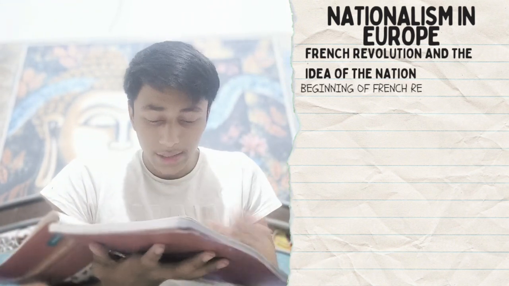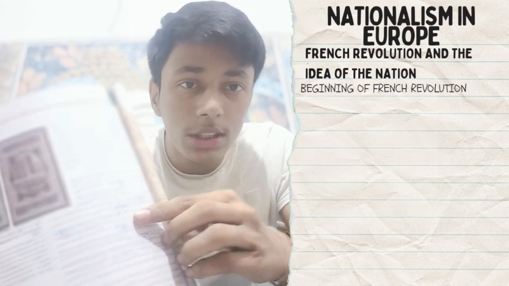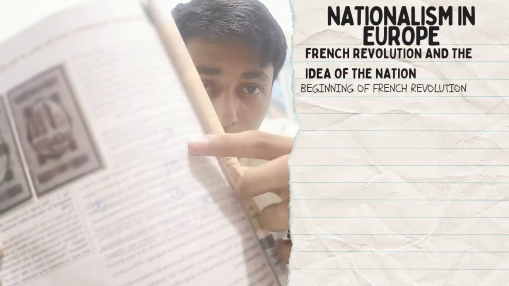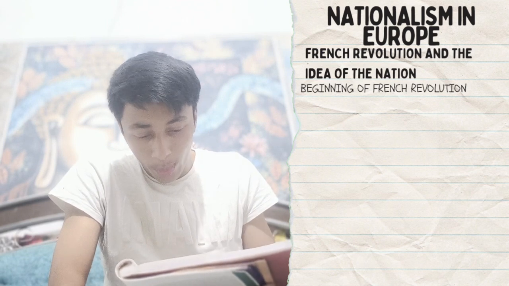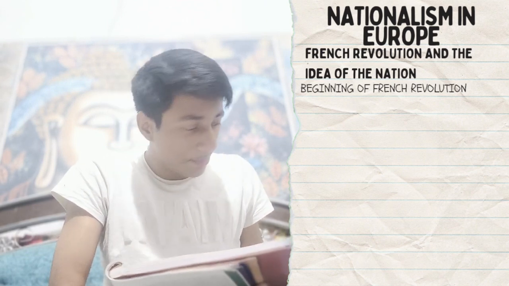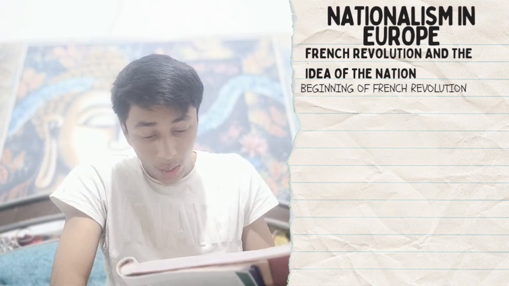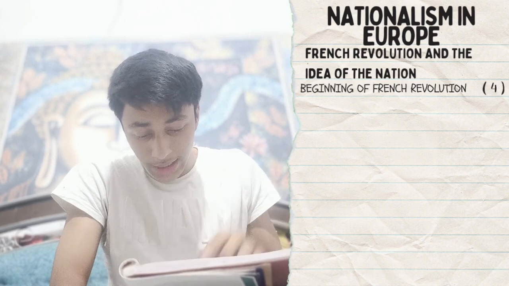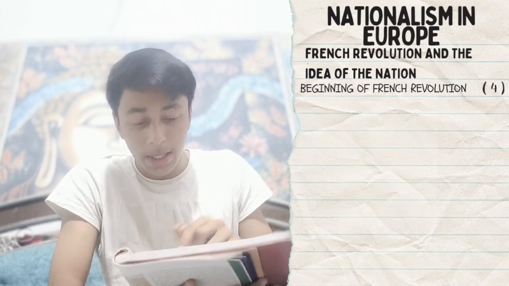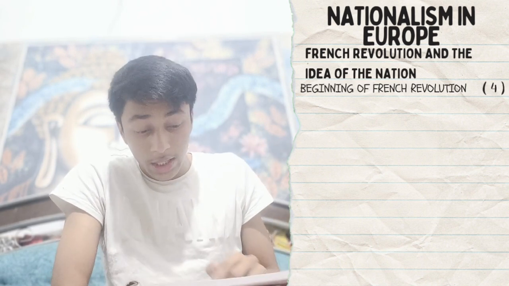Now what I have done here is that I have allotted some pointers. I have highlighted all the points and numbered them. Now I will count each one of them and I will write that number in front of that subheading, which is the beginning of the French Revolution. Suppose there are 4 points.